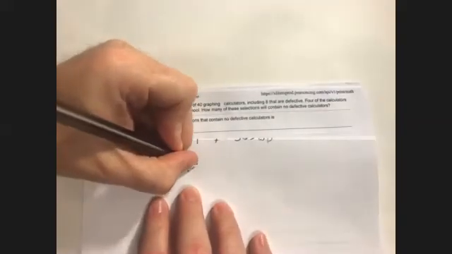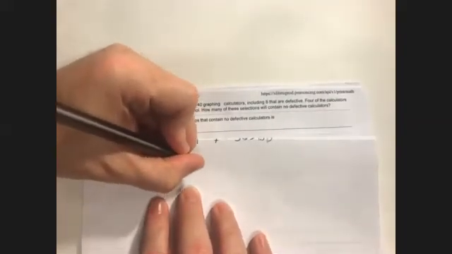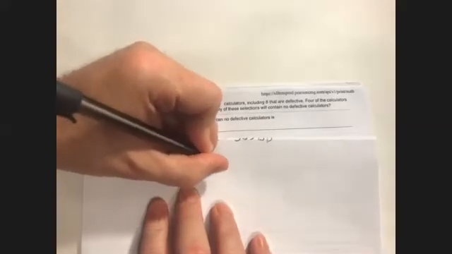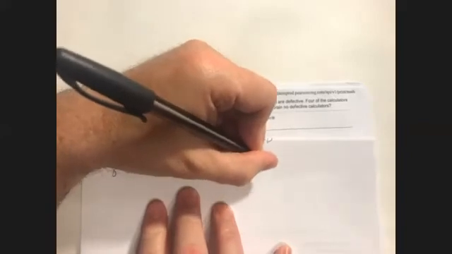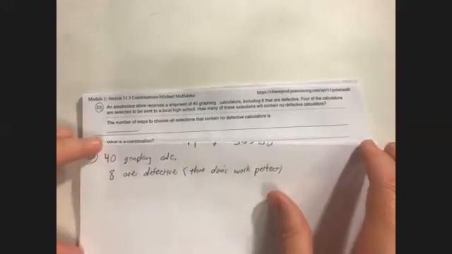They don't work perfectly, or maybe there's an issue with the casing. In other words, they can't sell them to stores that can sell them to customers. All right, 4 of the calculators are going to be selected to be sent to a local high school. How many of these selections will contain no defective calculators?